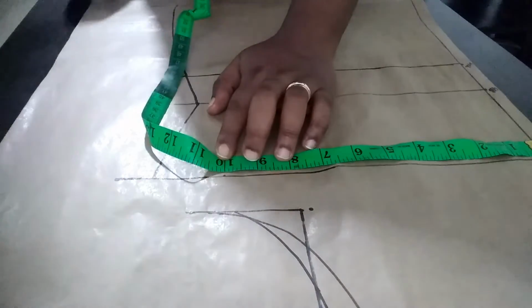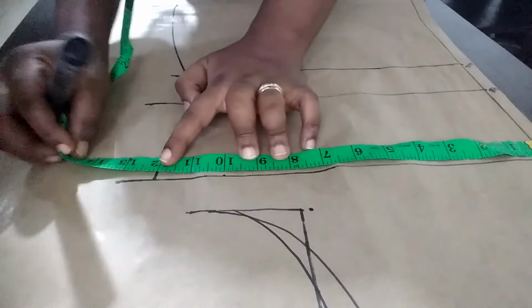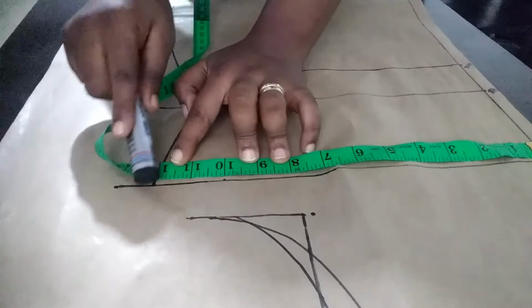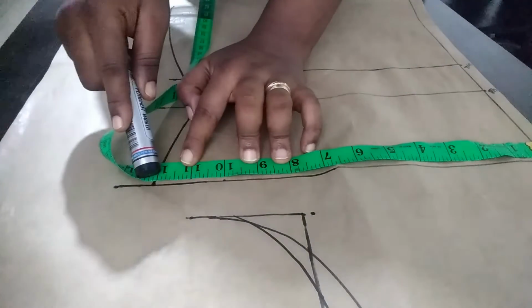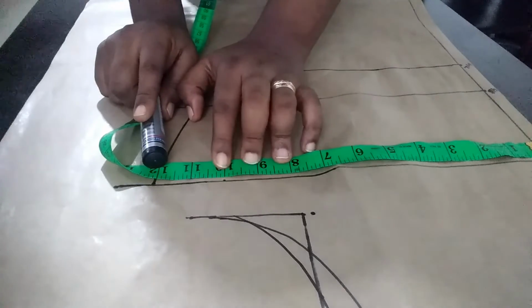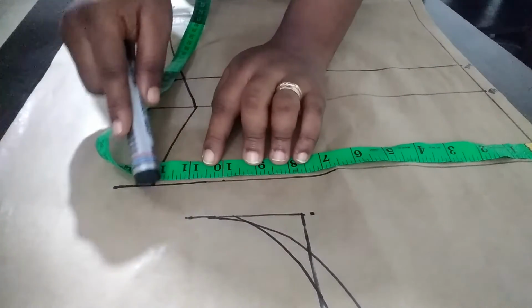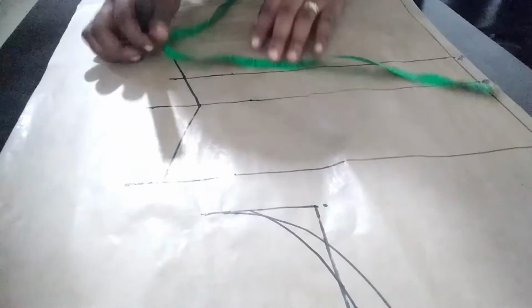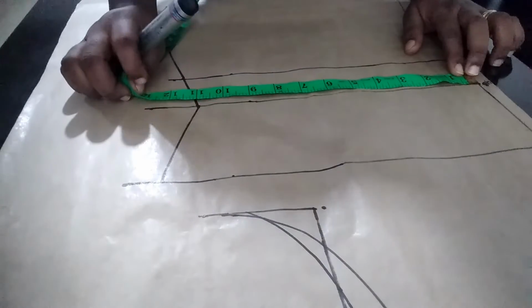Guys, can you see? At this point we have 10 inches. So I'm going to mark 12 inches. I'll make sure I have 2 inches allowance to that 10 that I have here. This is my exact measurement. I added 2 inches sewing allowance here.